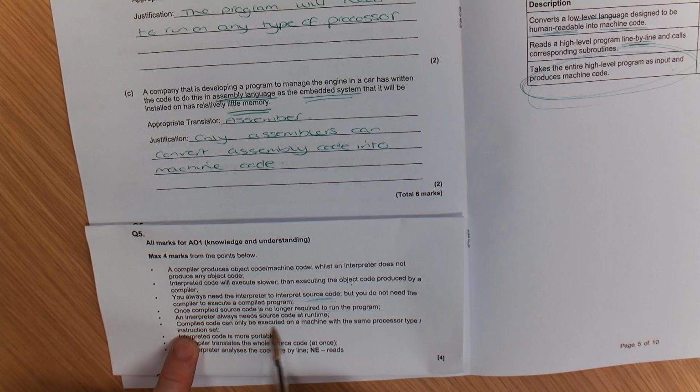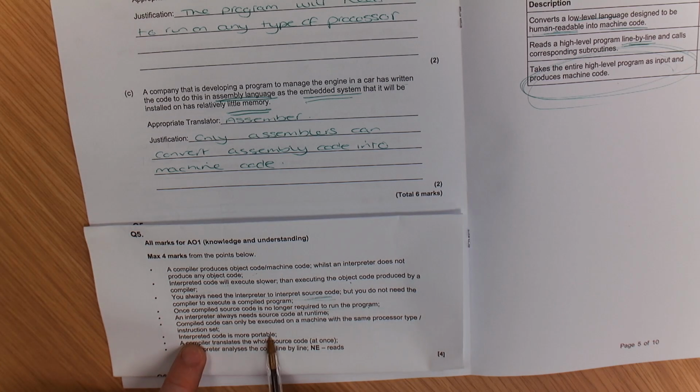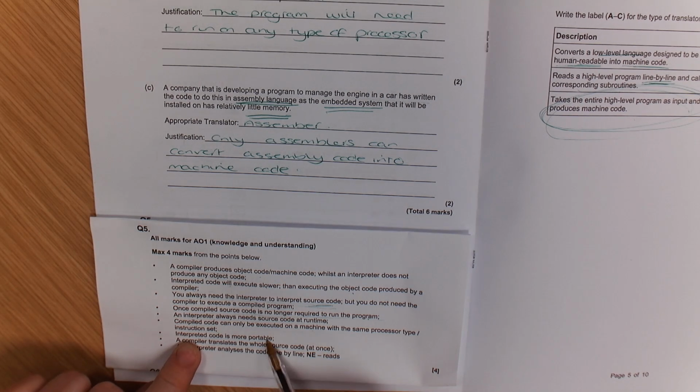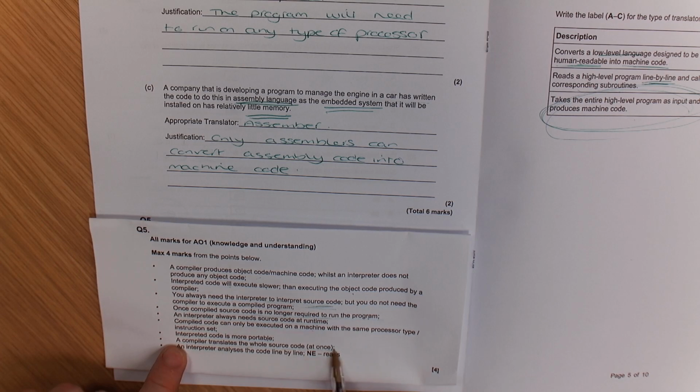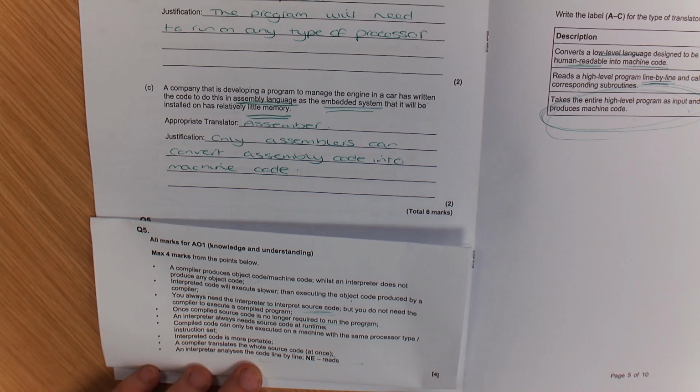Compiled code can only be executed on the machine with the same processor type. That's what I was saying. All right. Think about it. That's why there's a Mac version of Microsoft Word and a PC version, different system architectures. Interpreted code is more portable. You can run it on the cloud. You can run it wherever you want, as long as it's using that programming language. Compiler translates the whole source code at once, and an interpreter analyzes it line by line.